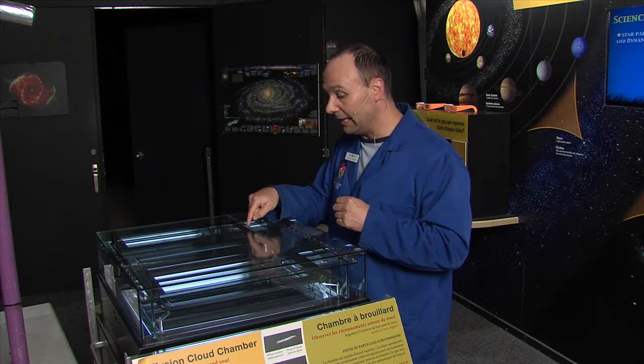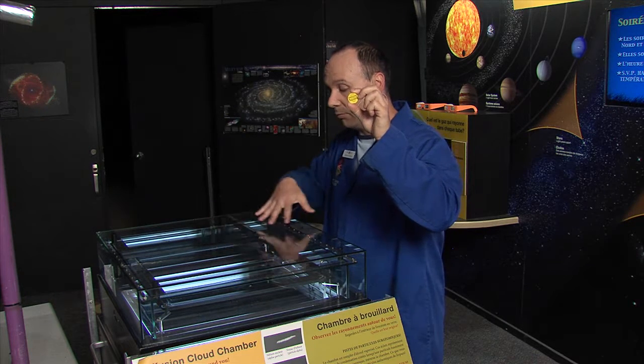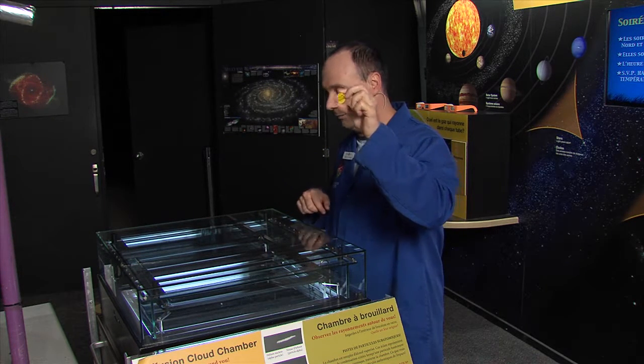So what you see right now is a whole bunch of streaks coming from high energy particles or ionizing radiation. And where are these different forms of radiation coming from? Well, it's actually coming from space and also from the sun. So I will do a quick demonstration. I have a piece of radioactive material, gamma ray. And by putting it on there, we're going to see a change in the number of streaks that we can see.